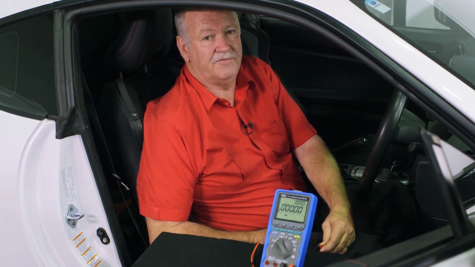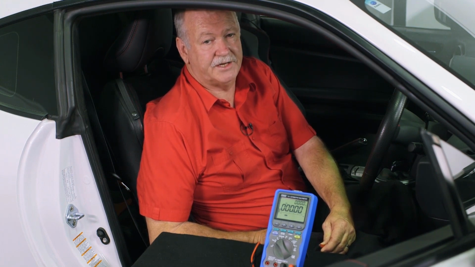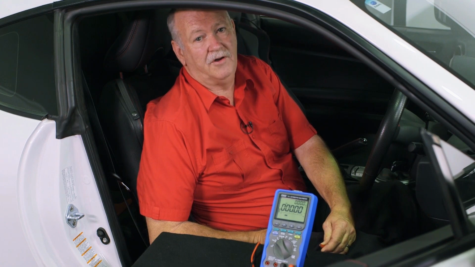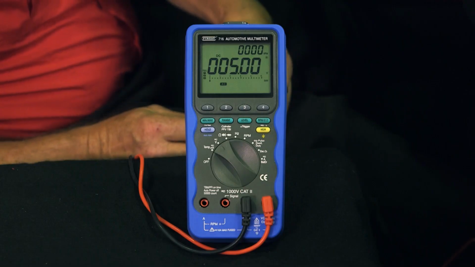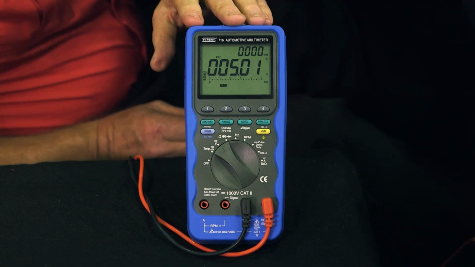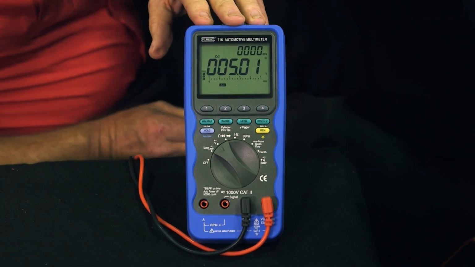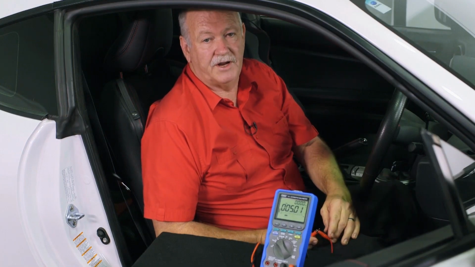Let's have a look at the 5 volt reference voltage. I've got my multimeter hooked up between the connector and pin 4 on the DLC, and we should see 5 volts. And as you can see, we've got 5 volts. So that means that that wire is correct.